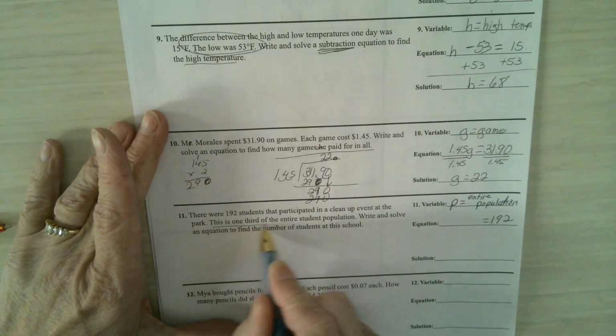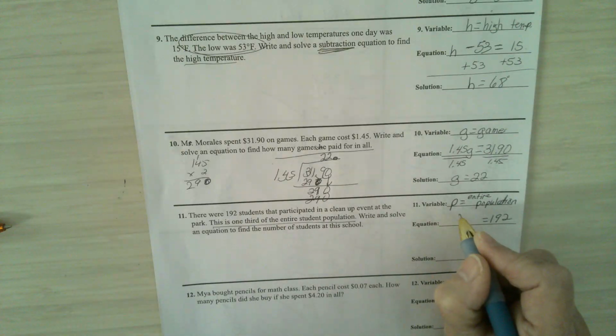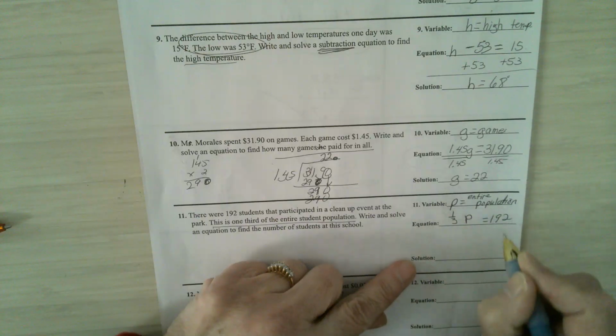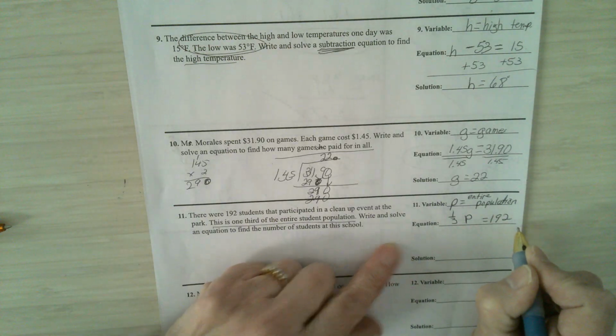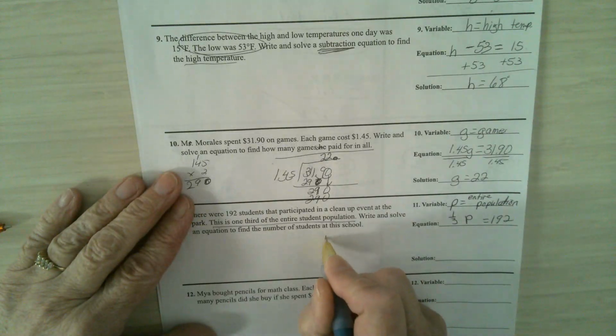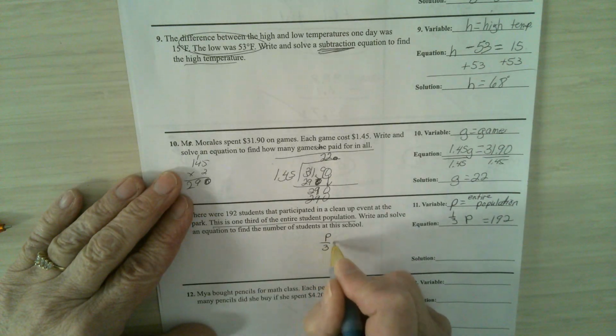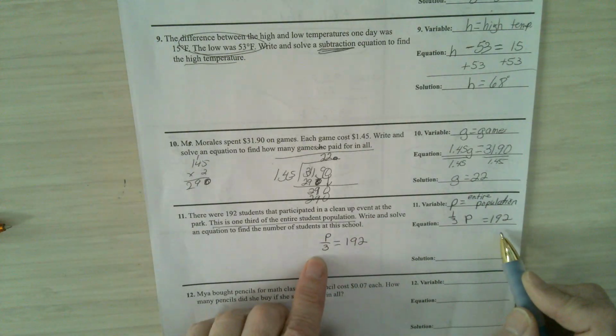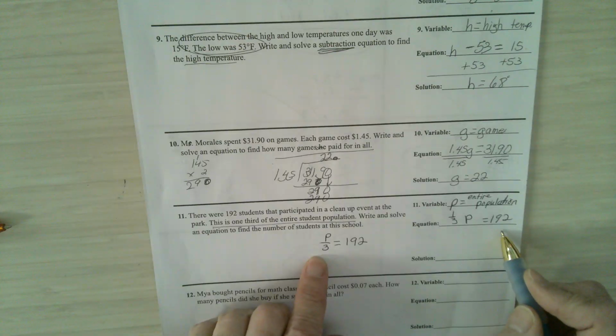And that's 1/3 of them. So there are two equations you could write, and I'll count it right. You could say 1/3 times P equals 192, or you could say P divided by 3 equals 192. Both of those I would count right, okay?